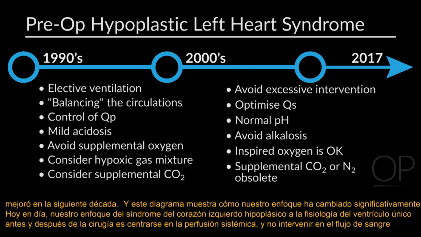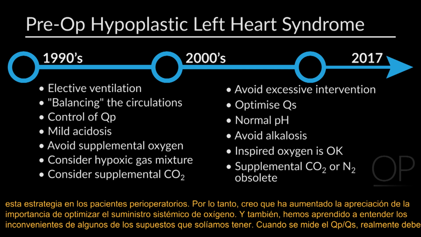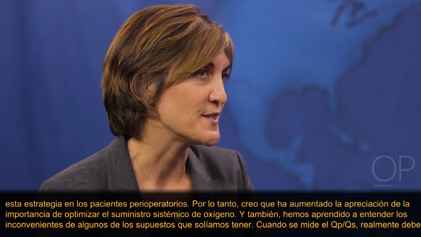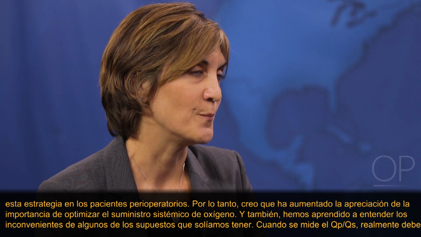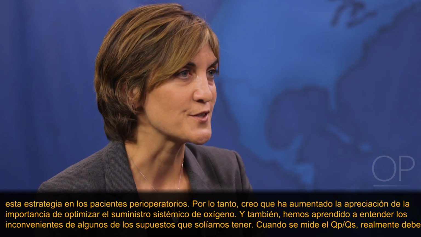Nowadays, our approach to hypoplastic left heart syndrome, to single ventricle physiology before and early after surgery, is to focus on systemic perfusion, not to play with the pulmonary blood flow directly. So we run them with a normal pH. We avoid alkalosis, but inspired oxygen is fine. But supplemental gases, carbon dioxide and nitrogen, have disappeared. And I think probably there are very few, if any, units that still use this strategy in their perioperative patients. So I think an appreciation of the importance of optimizing systemic oxygen delivery has increased.